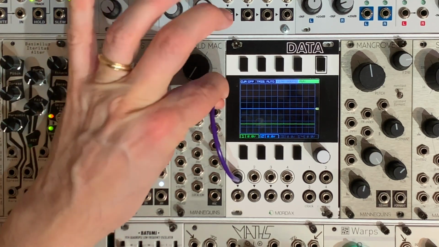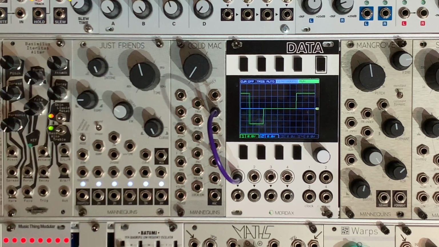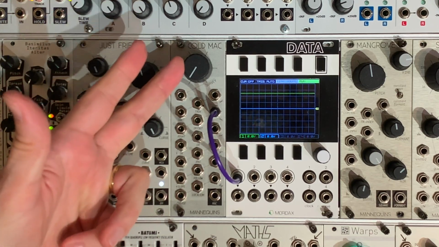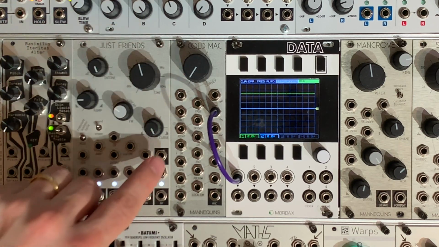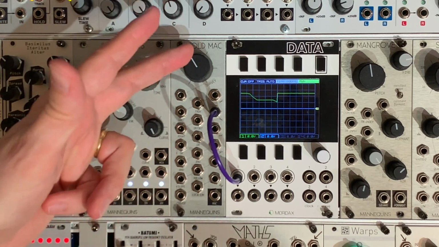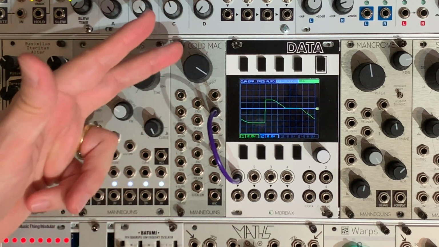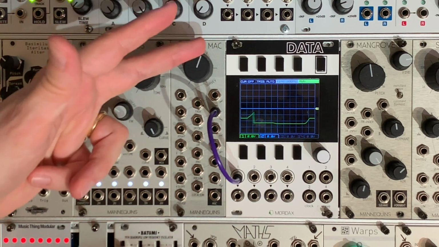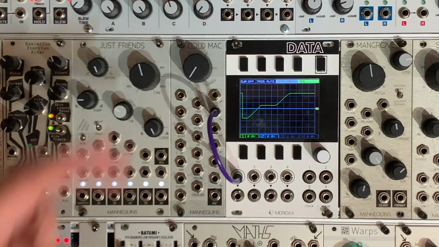If I switch to the right output, it's going to do the exact opposite, because we're now crossfading between 5 volts and -5 volts as opposed to -5 volts crossfading with 5 volts. So it provides the equal but opposite result.